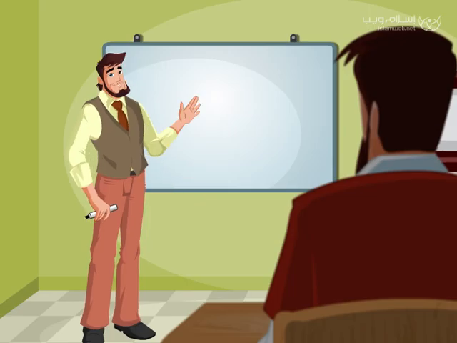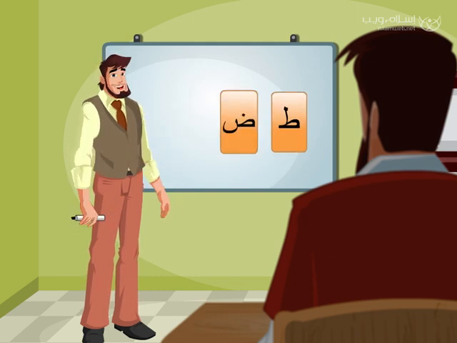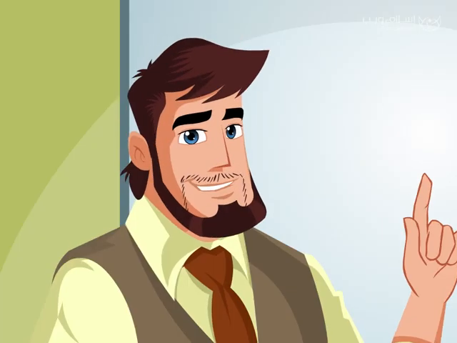Hi all, today we're going to learn two letters that share the same point of articulation. Ta and Dad. This is how we write it.